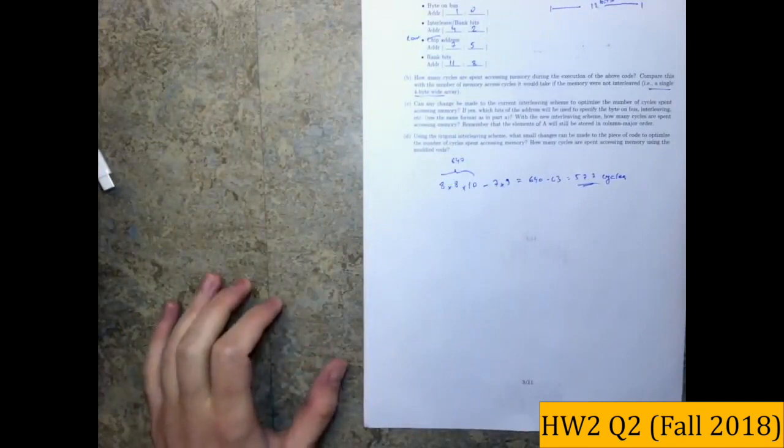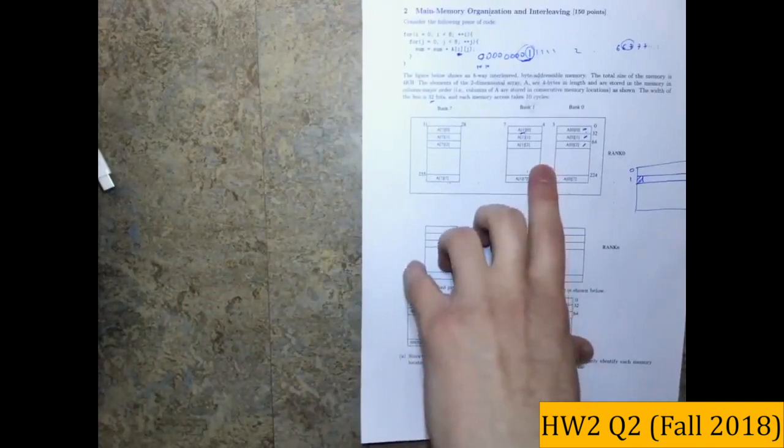Can a change be made to the current interleaving scheme to optimize the number of cycles spent accessing the memory? Here, what we did wrong was that the reason it took too many cycles is that we laid out the array in memory in a way that is not efficient to access. We stored the array in column major order, but we were accessing it in row major order, which caused those bank conflicts.